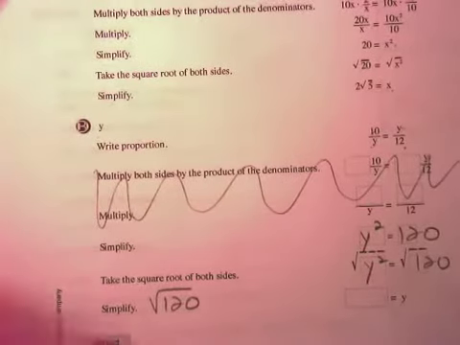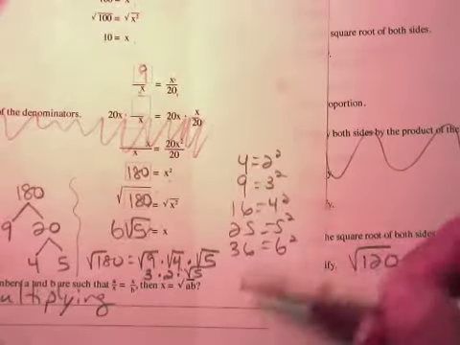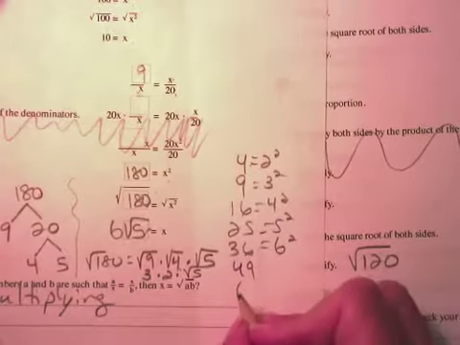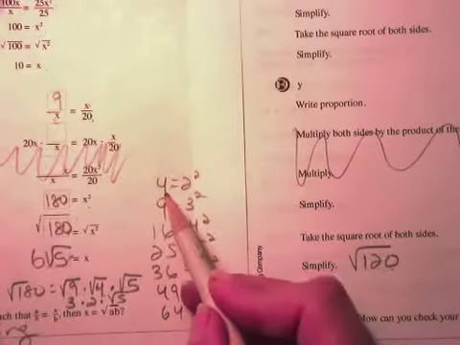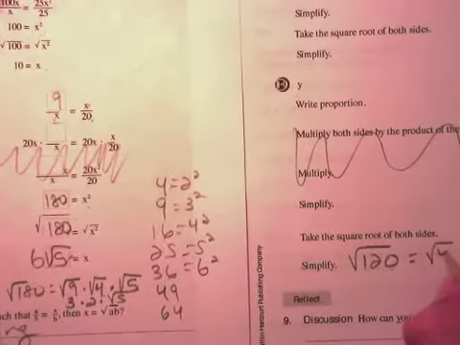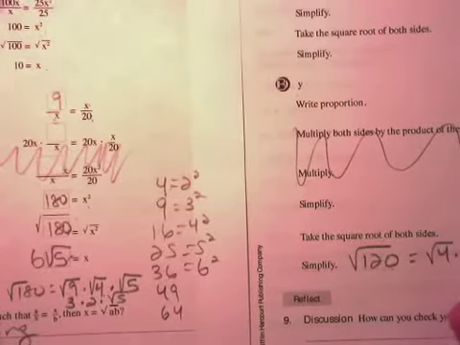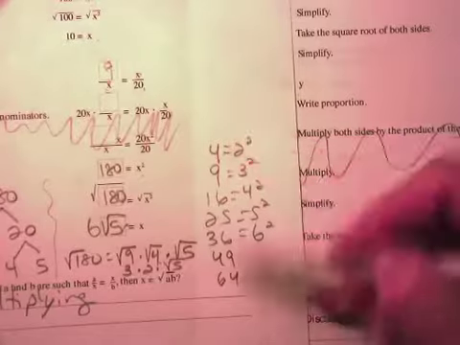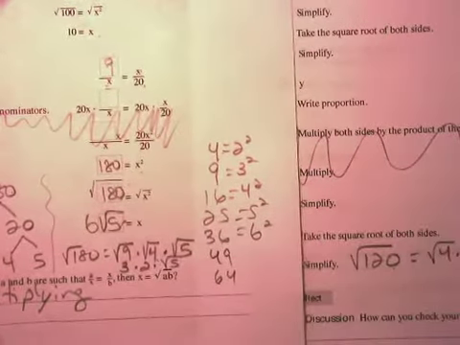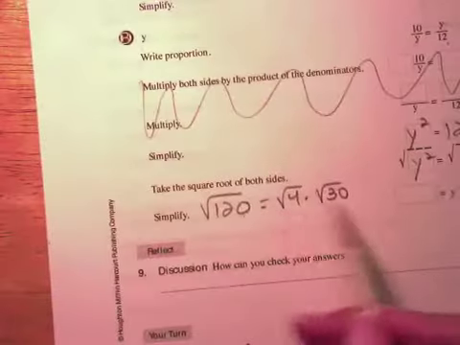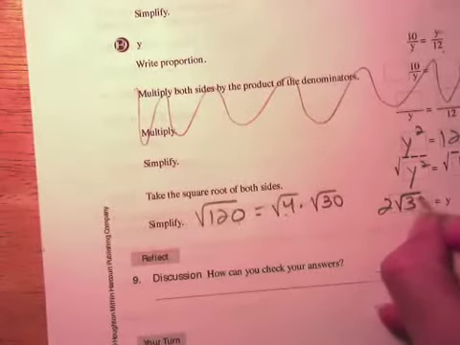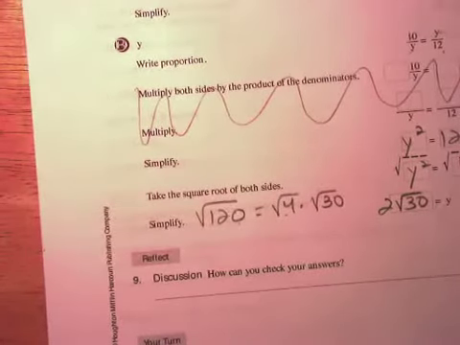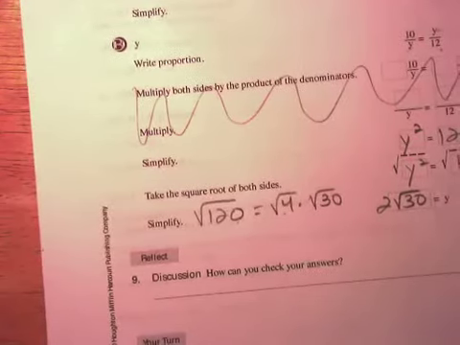All right, so square root of 120. I need to break that down. Where's that list of perfect squares? Okay, so I look at this 120, and of course this goes on, you know, it's 49 and 64 and so on and so forth. But right away, I hope that you'd notice 120 is divisible by 4. All right, so let's check that out. Square root of 4 times, well, 120 divided by 4 is 30. Okay, is 30 divisible by any of these numbers? No, it's not. All right, so this is approaching as simplified as it's going to get. The square root of 4 is 2, so I have 2 radical 30.